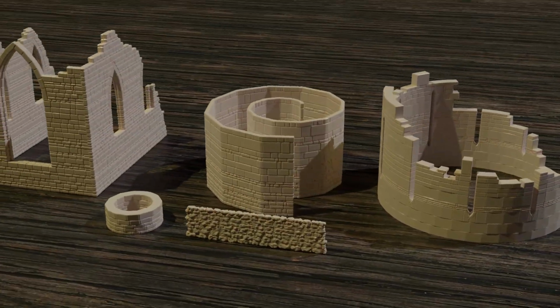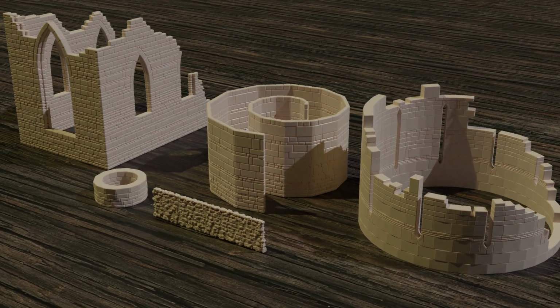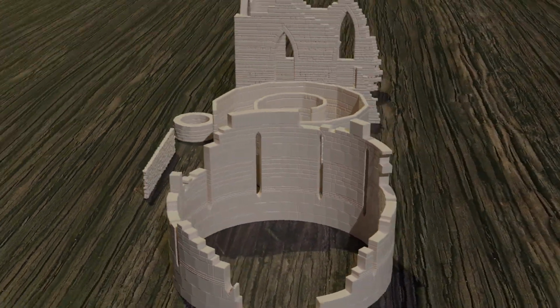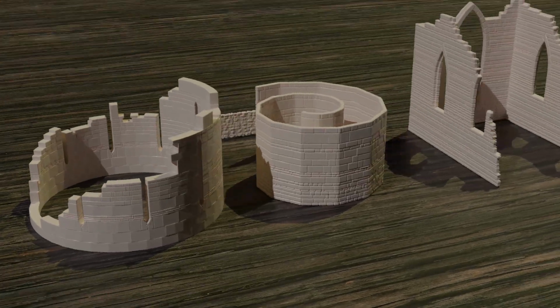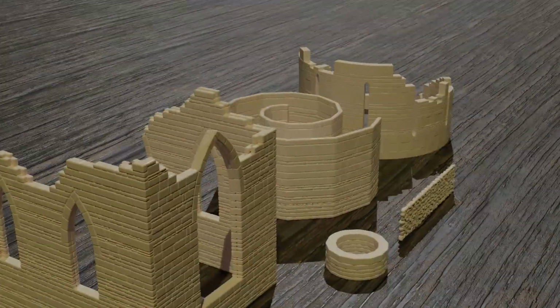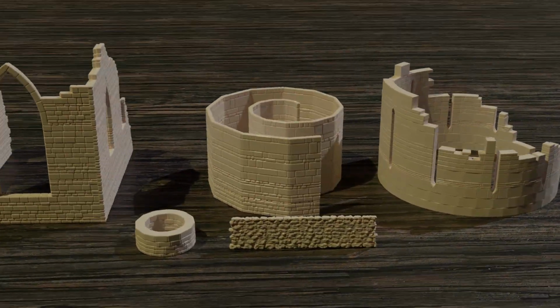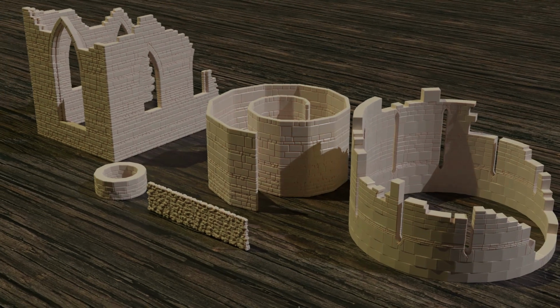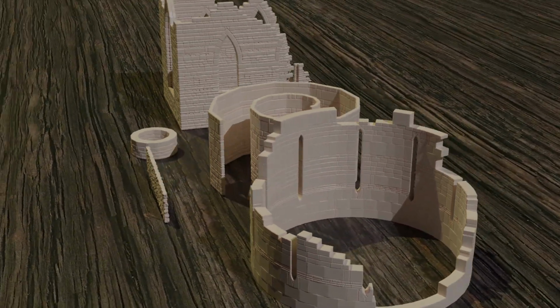It's a little video to sort of progress from the previous one. And hopefully it's going to give you all the tools you need to make walls and structures and things for 3D printing, like the ones shown in the render on screen now.